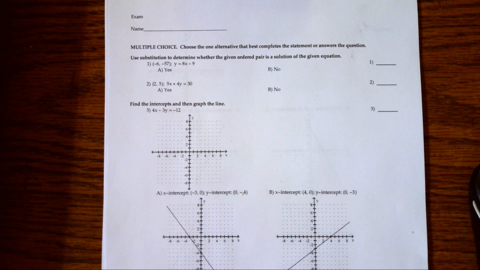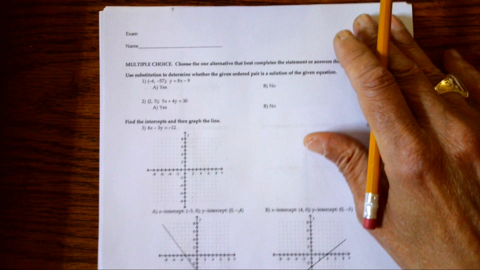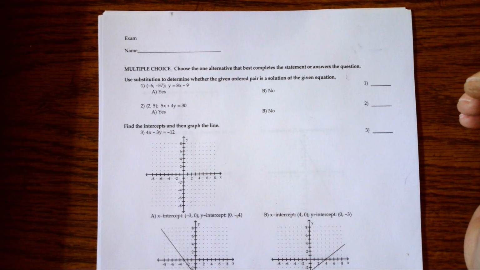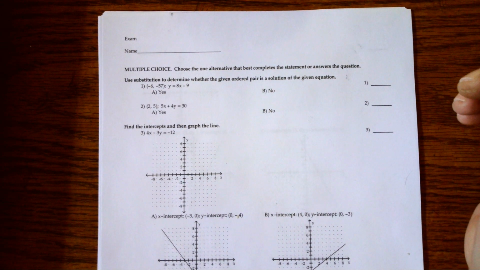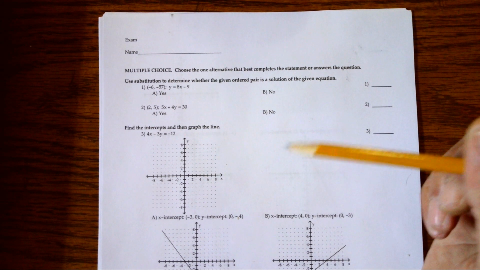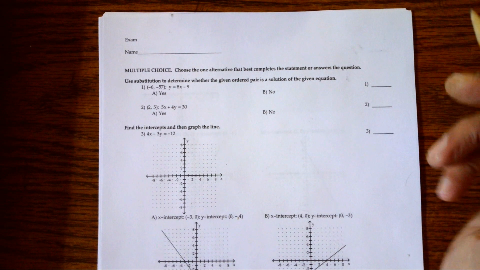All right, greetings. This is practice exam number 1. So let's get started. Use substitution to determine whether the given ordered pair is a solution of a given equation.